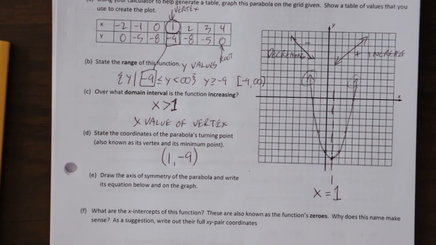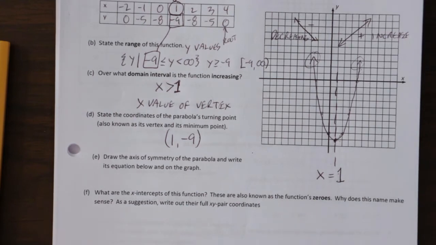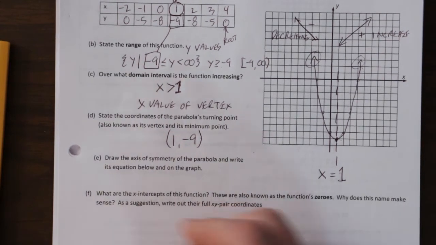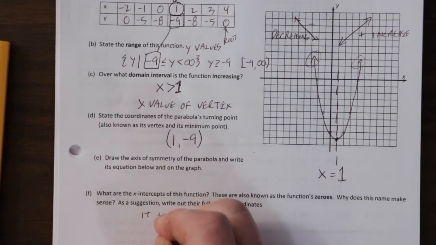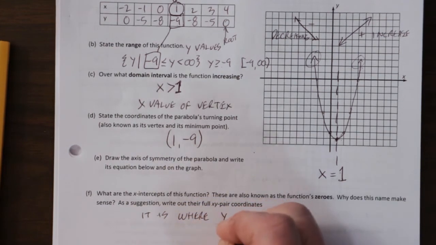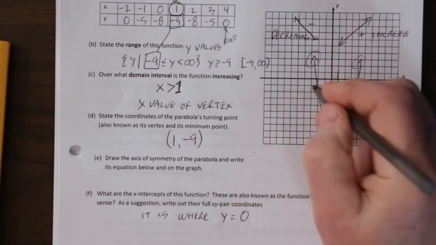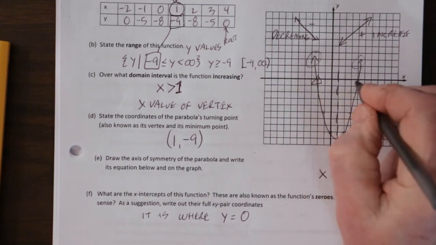Okay, so that's that. Then it says, what are the x-intercepts of this function, also known as the zeros? Why does this name make sense? Well, because that's where y equals 0. Okay, and that would be here and here.